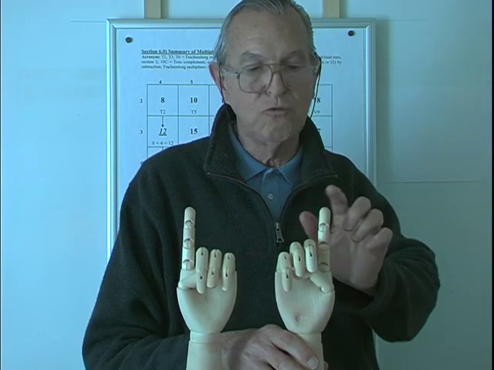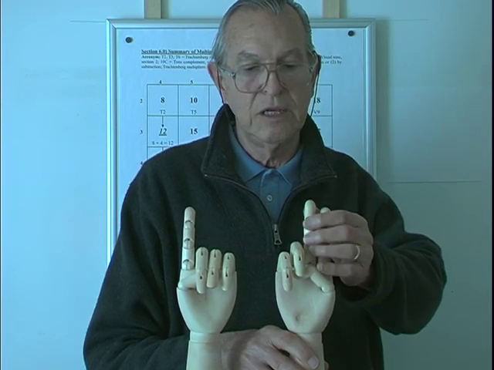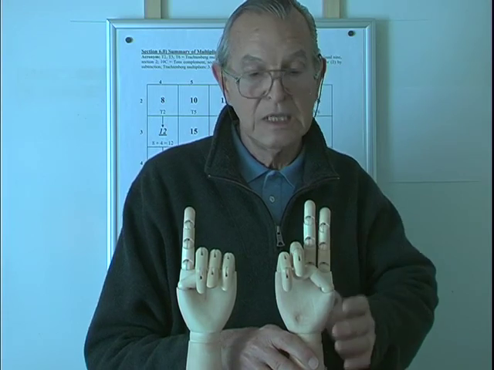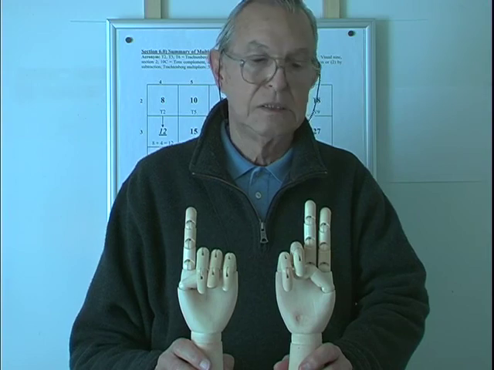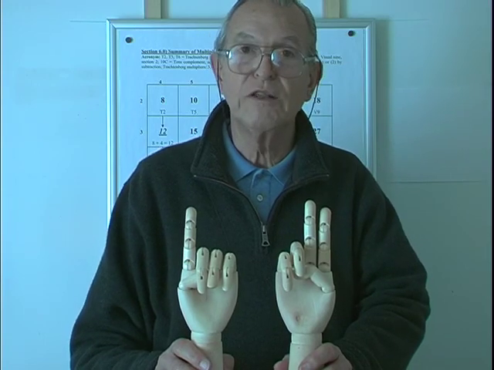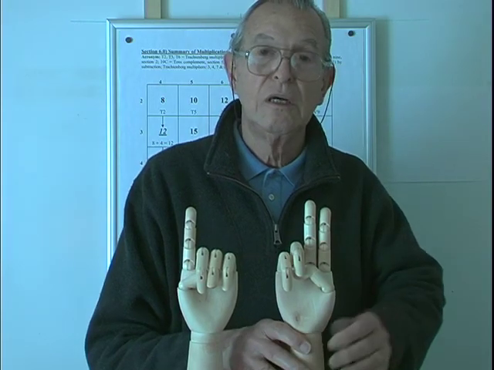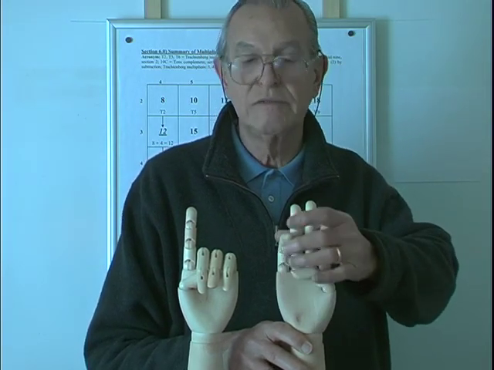5 times 3, here's 1, 2, 3. Okay? We're going to alternate the count up to the multiplier. Then we're going to compare the 2 sets. 2 is not equal to 1. The sets are not equal. We are going to open the right hand. It now represents 5.